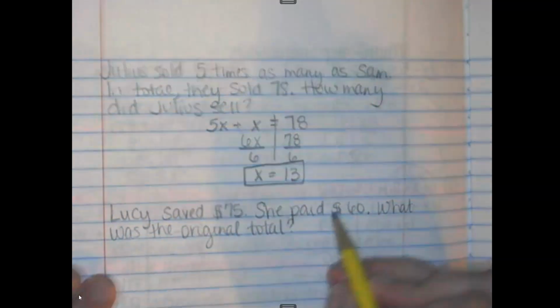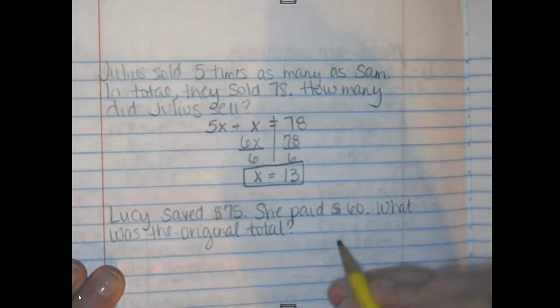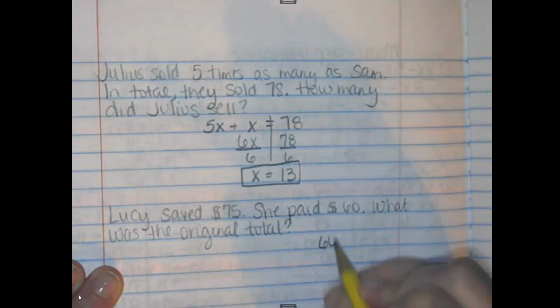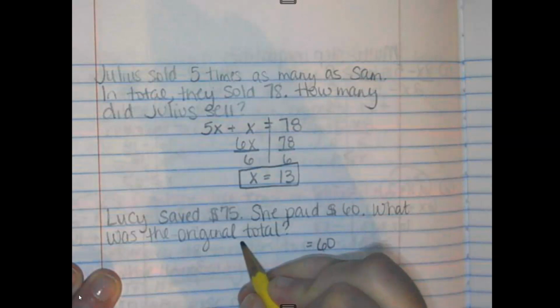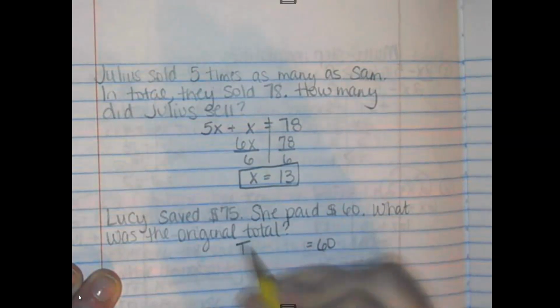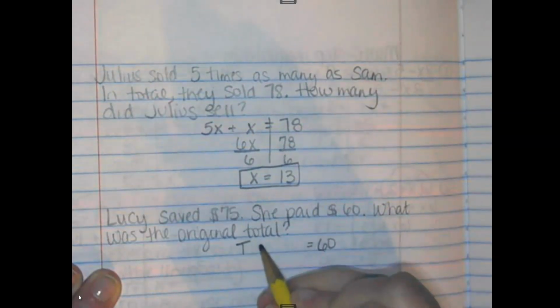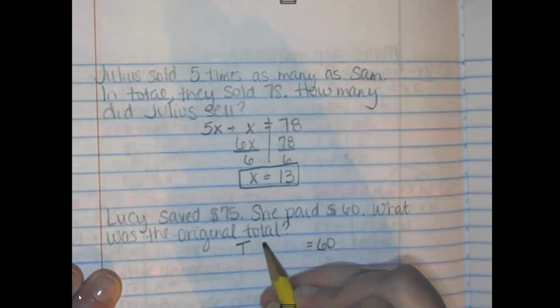All right, so in the end, our total here was 60. But her original total was whatever this is. But she saved, and saved is a subtraction word. We deduct $75 away.